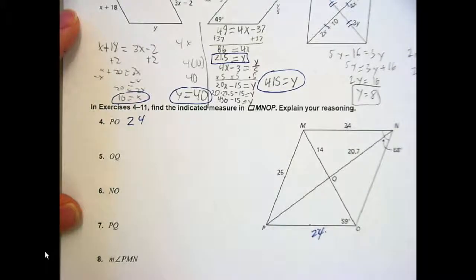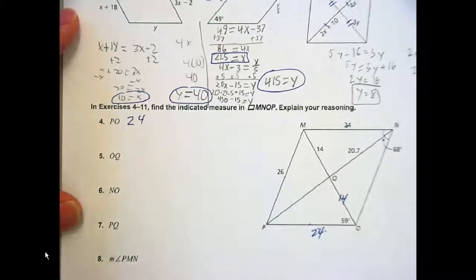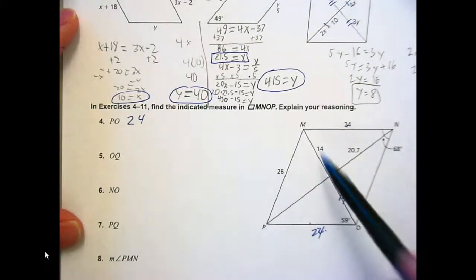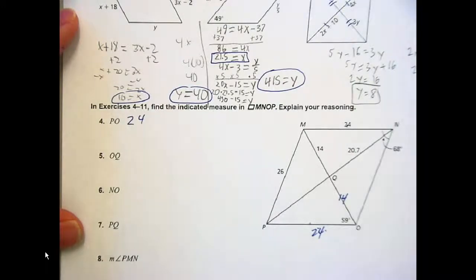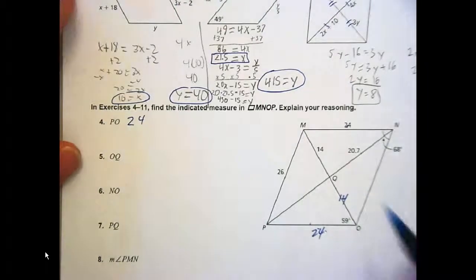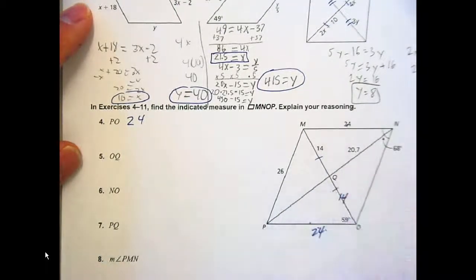OQ. Danica, what'd you get for OQ? 14. And how come? Because they're equal. What are equal? NQ and OQ are equal. There's a special theorem you want to use: diagonals. It's the parallelogram diagonals theorem, right? Reference those theorems on the previous page. Danica, you're right for sure. Just want to reference the theorems.